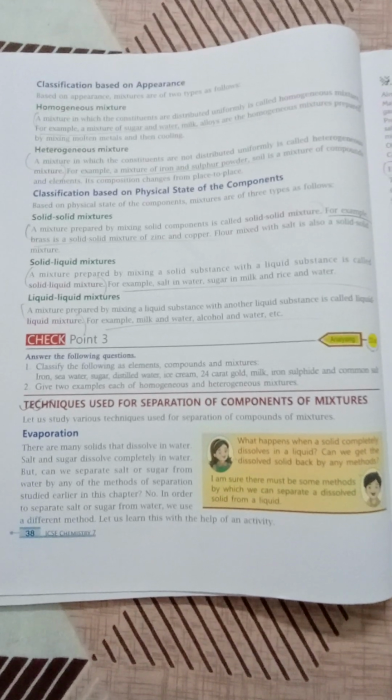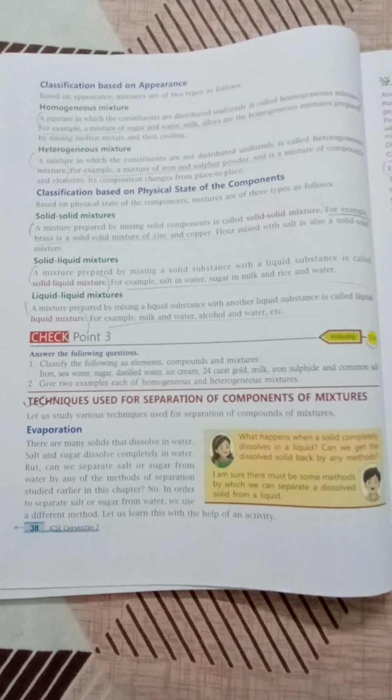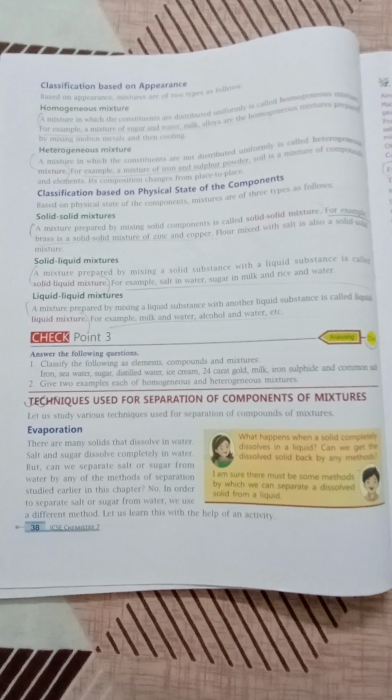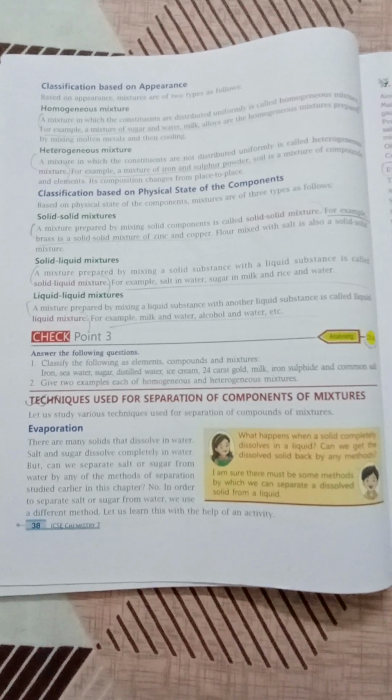So, we will read chapter 3 today. We have already started that chapter. We had already read up to liquid mixtures, so today we will start from evaporation. Take out your books, page number 38.